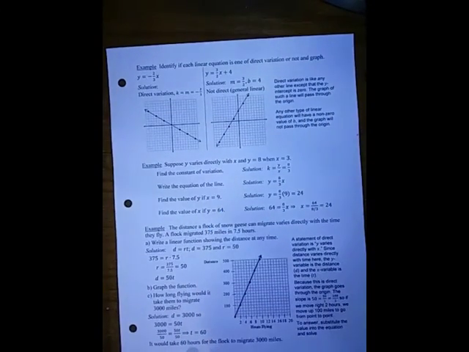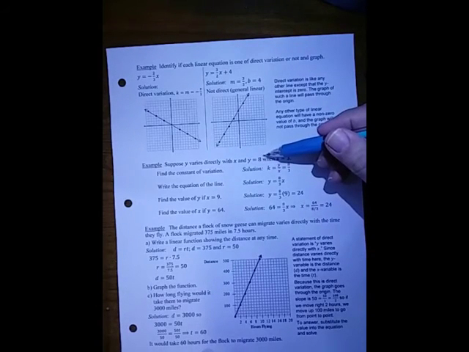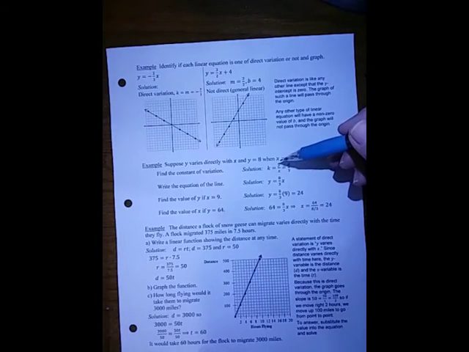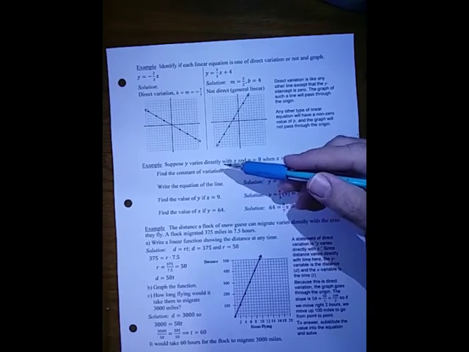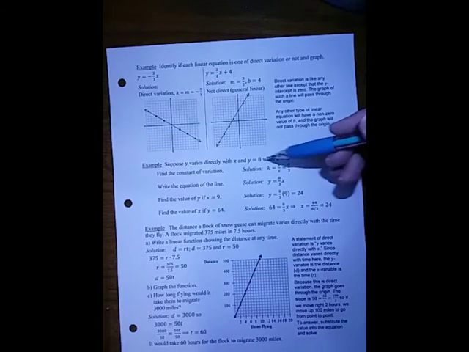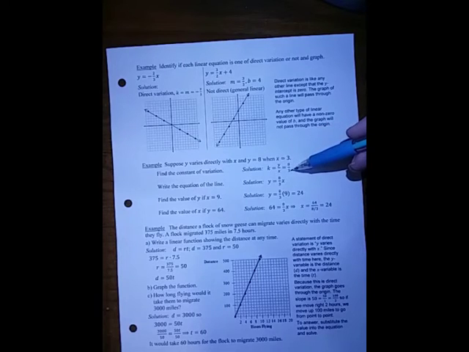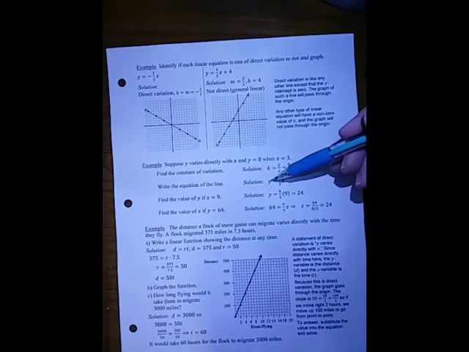Suppose y varies directly with x, and y equals 8 when x equals 3. So if we want to find the constant, we first have to take the y of the pair and divide by the x of the pair, so we would get 8/3. And then the equation of the line would be y is equal to that k times x.